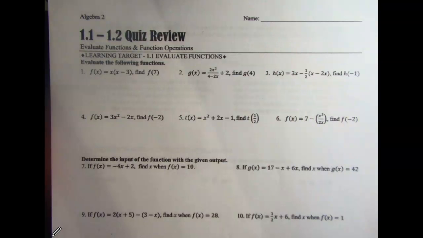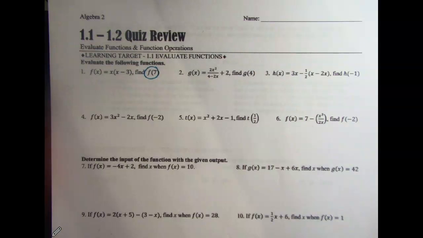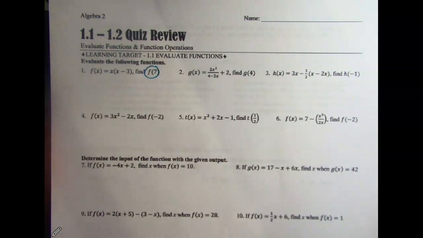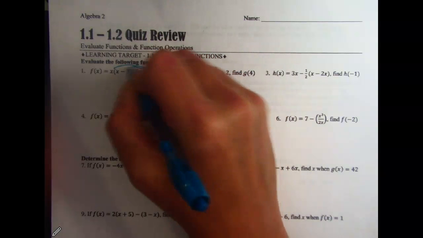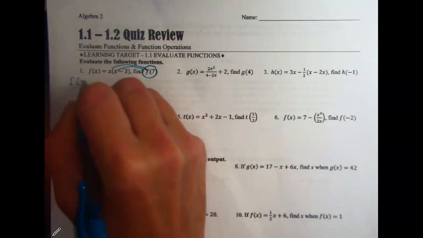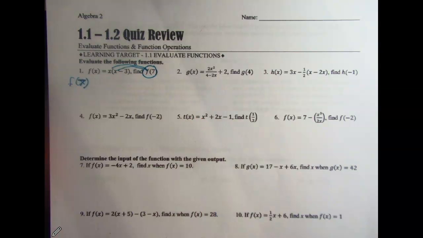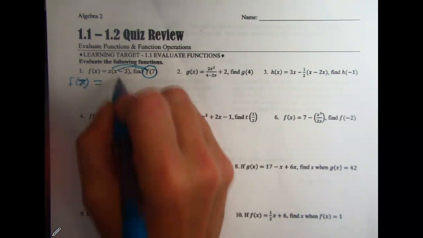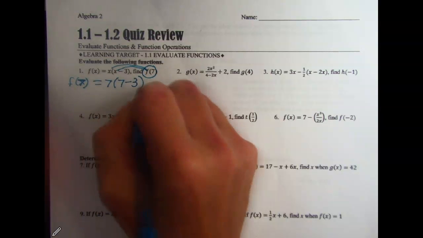So for this first one, it's telling us f of 7. So we are just going to plug this 7 in anywhere we see an x. So I get f of x. We're actually looking for f of 7, so I'm going to change that. Equals, and now I have 7 times 7 minus 3.